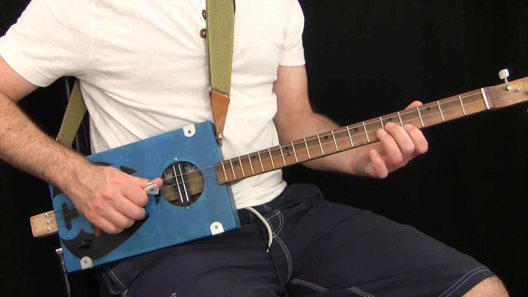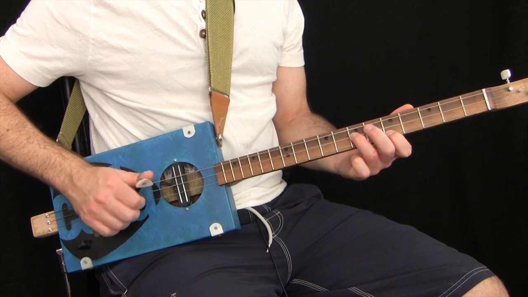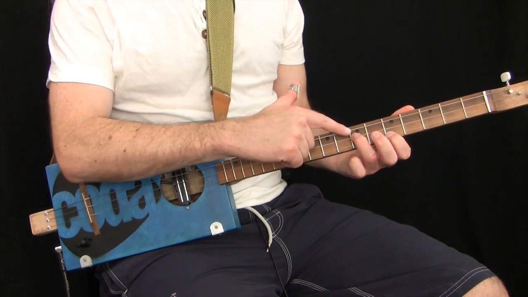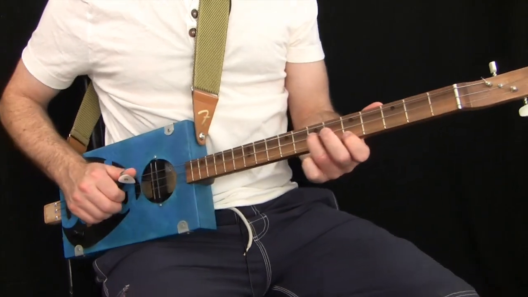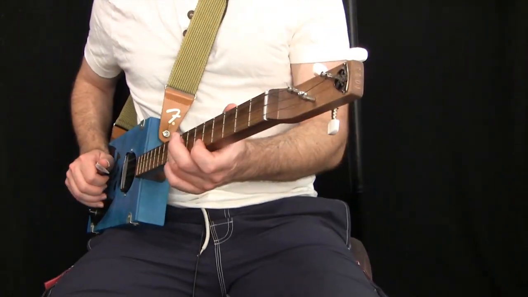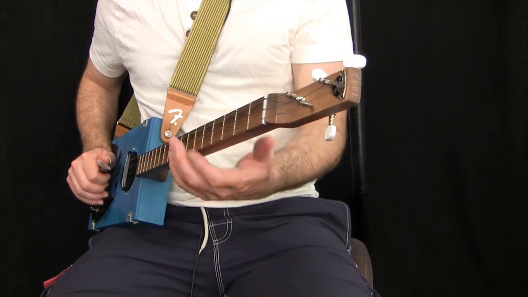Or the other shape would be 2 frets apart. So this one would be fret 7, fret 5. Okay. Now again, check out the chord video, in particular the major one, which goes into this in more detail.